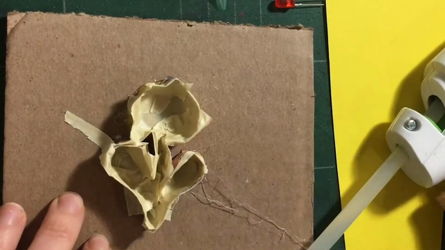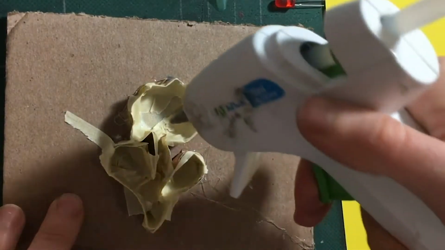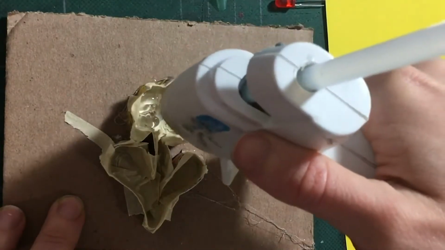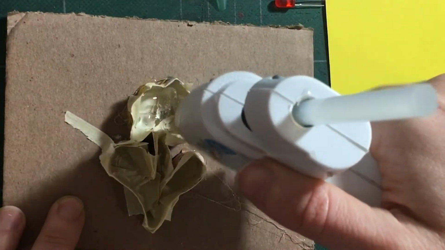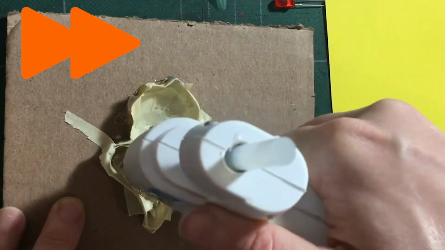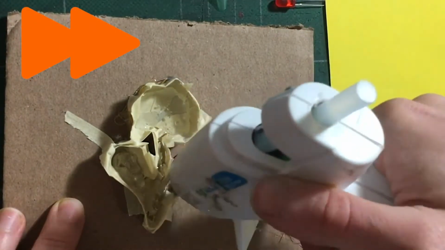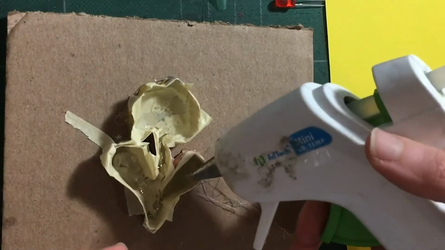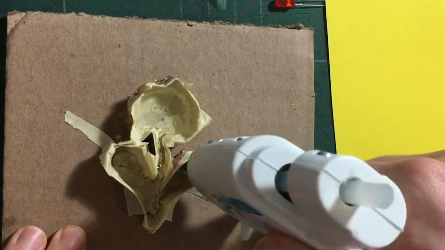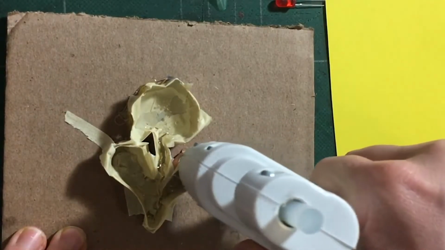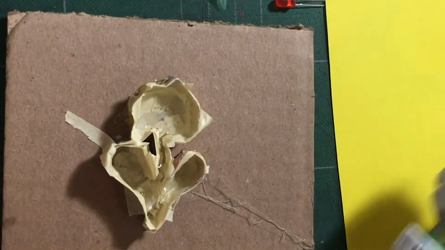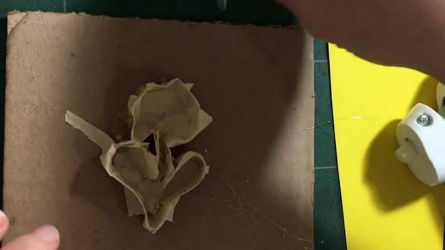So first thing we're gonna do, I'm just gonna squeeze first layer of hot glue into the bottom of the mold. You might notice that your glue gun starts to slow down once you get to this point, but it's just because it's trying to heat up a whole lot of glue at once. Okay, so that's my first layer done.